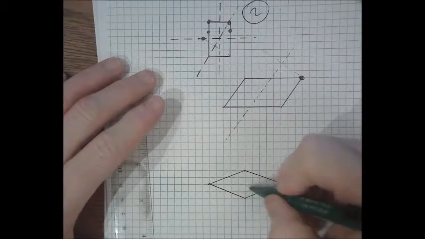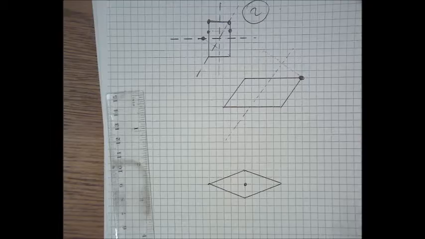So, I think if we rotated it there, I'm just going to get some oven paper.